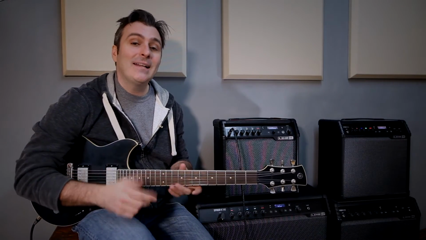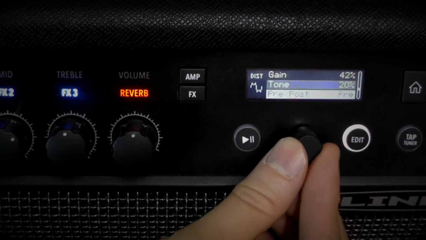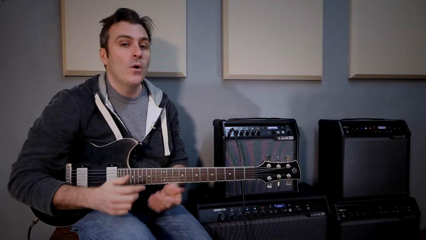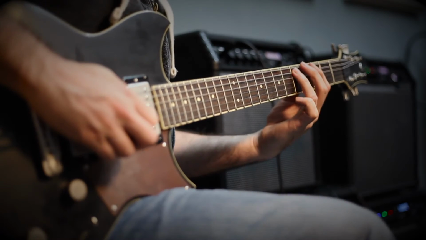Alternatively, if I wanted to deep edit that sound, I could just press the edit button and scroll through each of the parameters within that patch, tweaking them as I go. Maybe add in the univibe and some fuzz. And with all these great effects models, you really want to get creative.